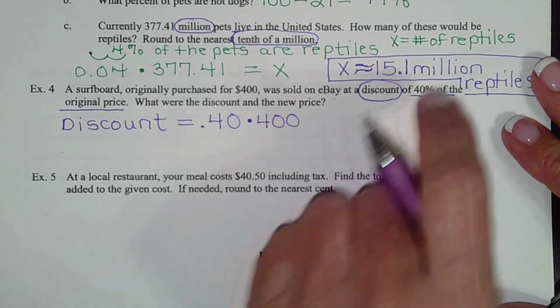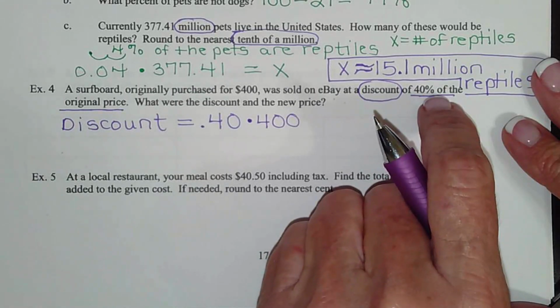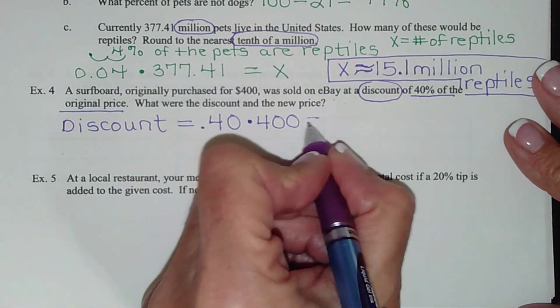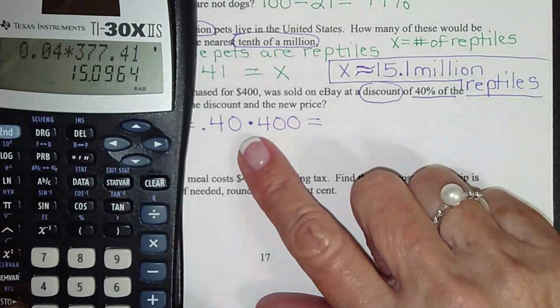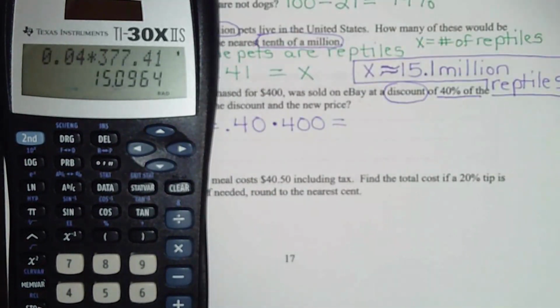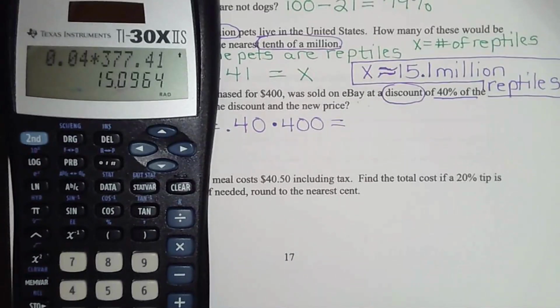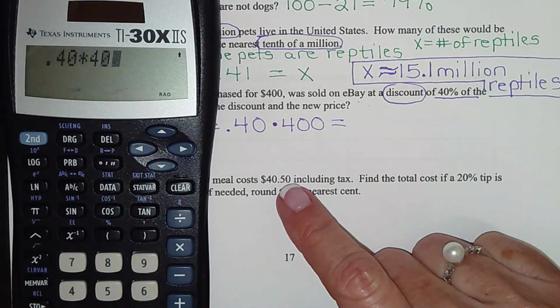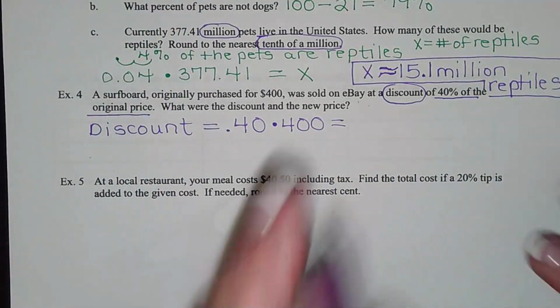So the discount, 40% of the original price. I can tell that's going to be 160, but I'll verify it on the calculator. 0.40 times 400 is 160.